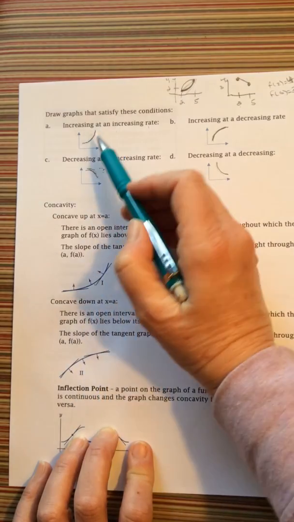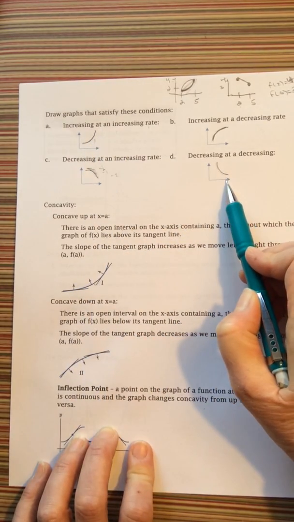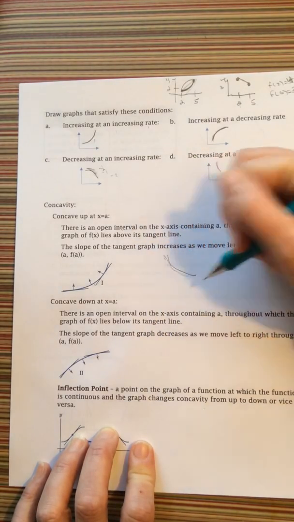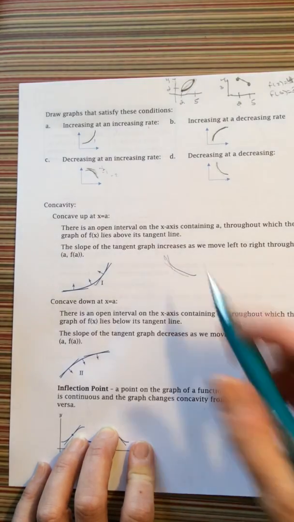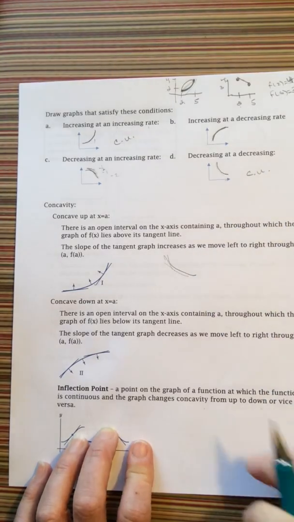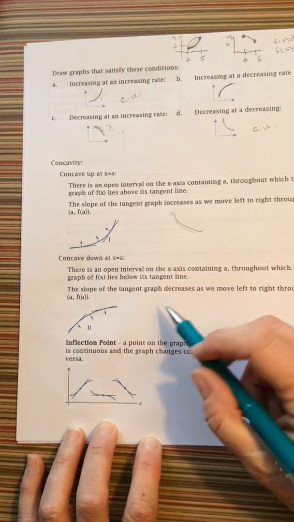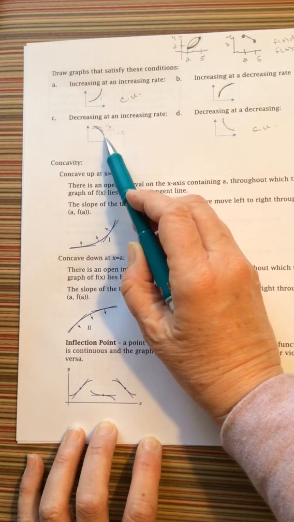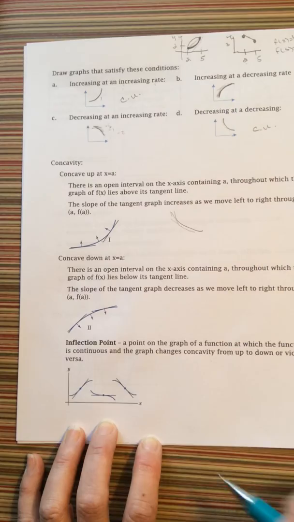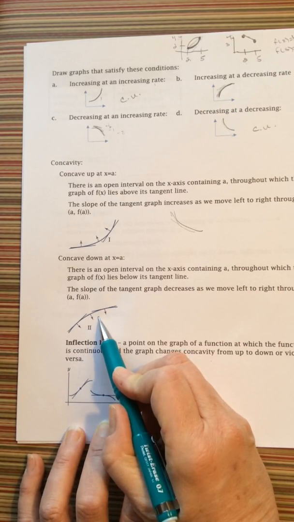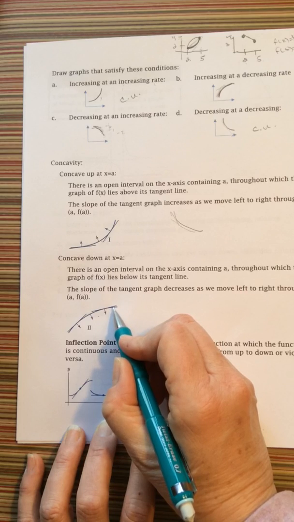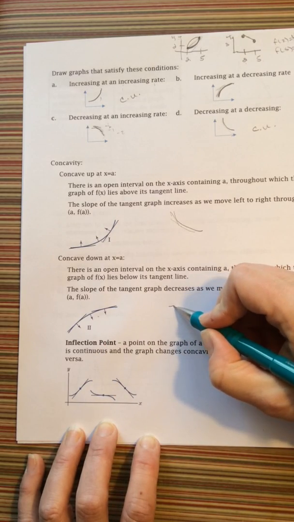So concave up would be this graph, but it would also be this graph. If you looked at that graph and you drew all its tangent lines, they're all underneath the graph. So both of these are concave up. Concave down then is the opposite. So concave down, you see how when I drew these tangent lines, they were all on top of the curve. Same with these tangent lines. So this is concave down. Concave down could look like that, or concave down could look like that.